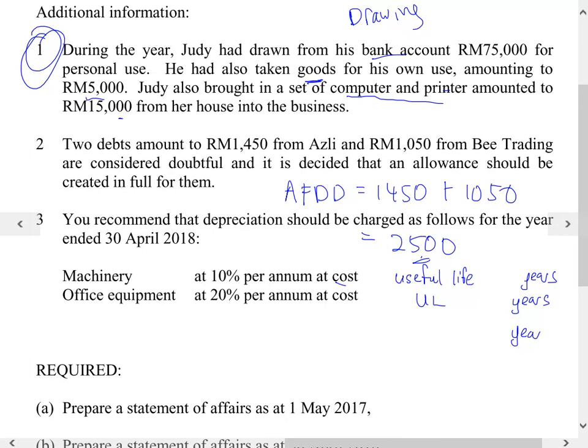Okay. Note 3. You recommended that depreciation should be charged for the year ended 2018. Machinery 10% per annum on cost, 20% on cost for office equipment. Now, additionally here, if I tell you my depreciation is 10% on cost, means straight line.